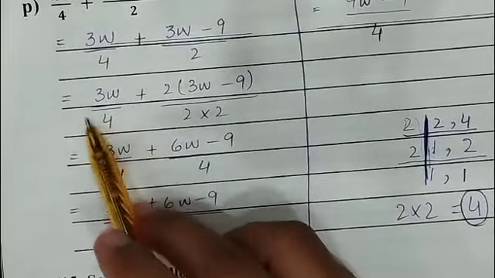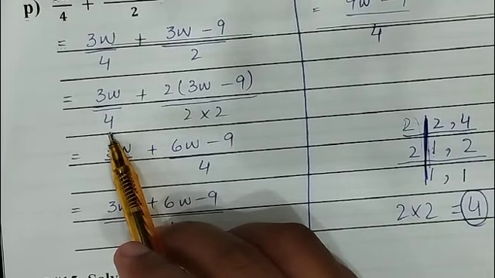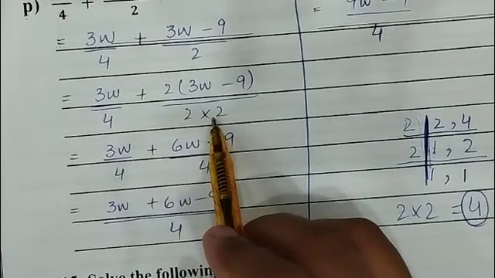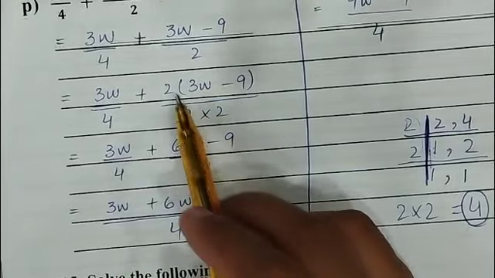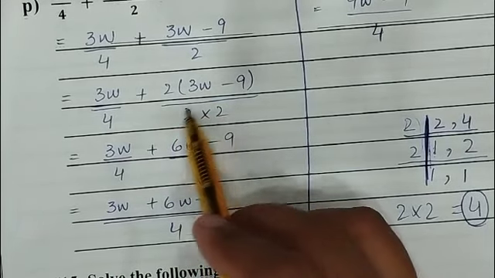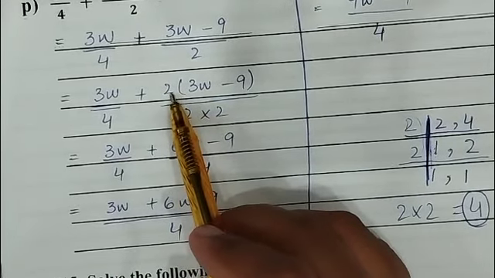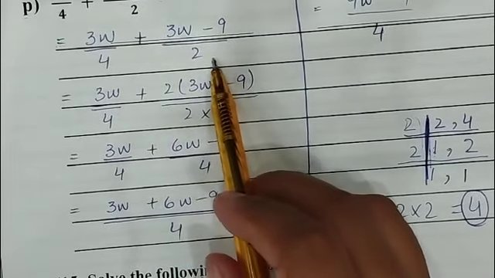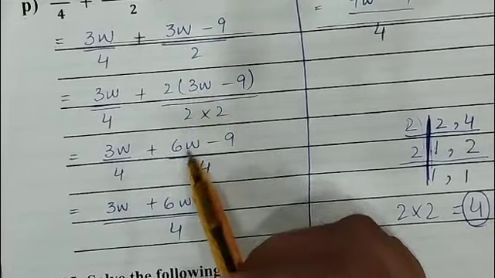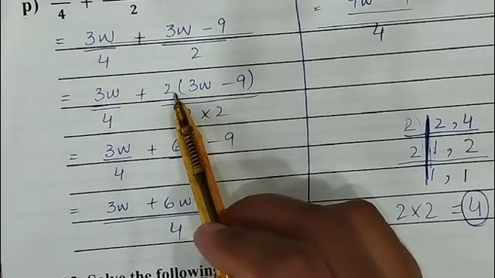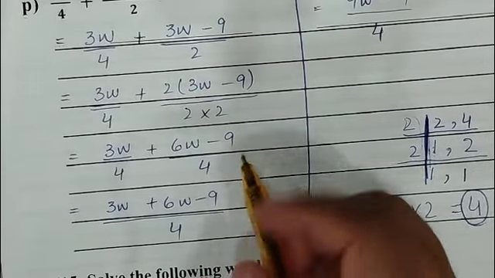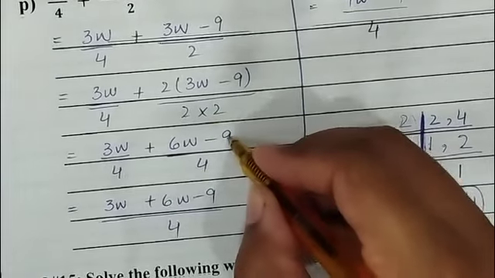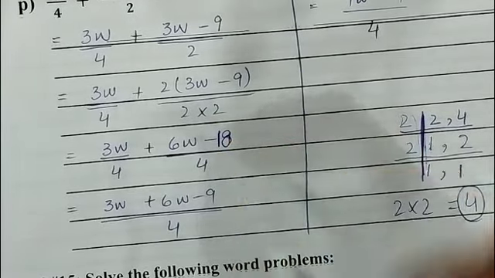Here this fraction contains 4 as the denominator, so we are not going to change this, but we are going to multiply the numerator and denominator of the other fraction with 2 to make its denominator 4. So again we multiply 2 with this (3w minus 9) and the denominator 2 with 2. So 2 multiplied by 3 is 6w, and minus 9 multiplied by 2 is 18.